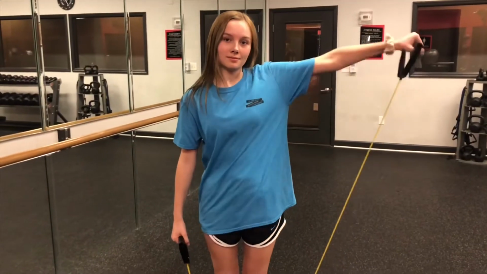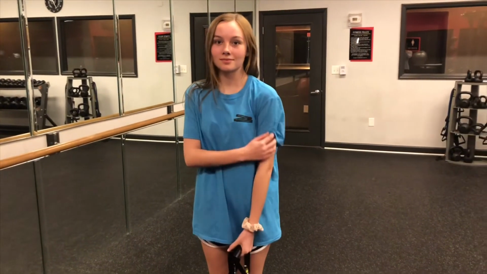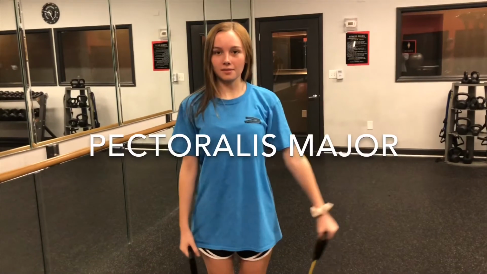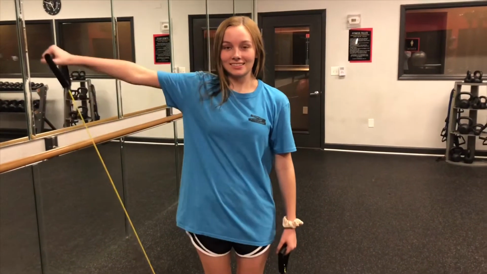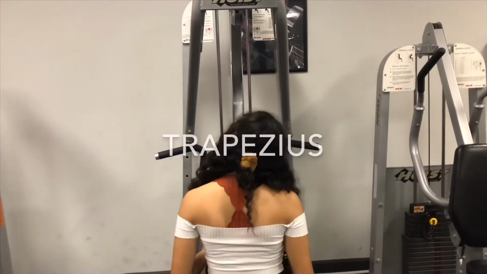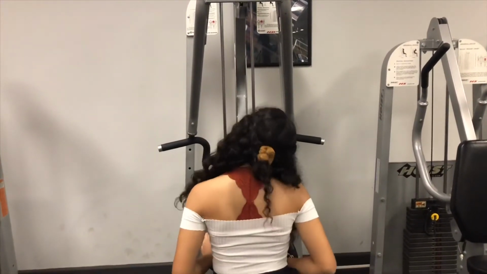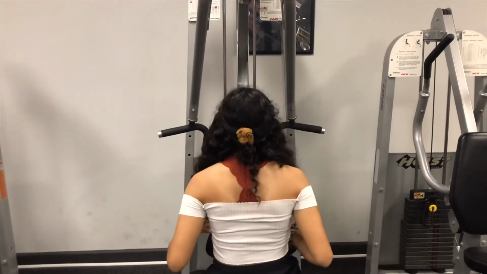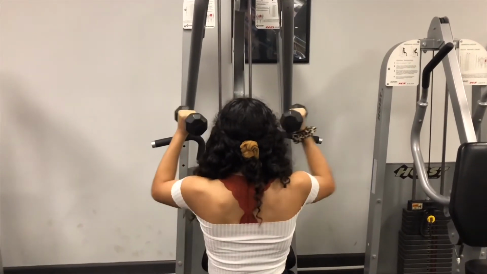She is working her deltoids, which are located right there. They help with abduction, and she's also working her pectoralis major, which adducts the arms. Naya is warming up her trapezius muscle. It is located here, and it aids in rotating the scapula.